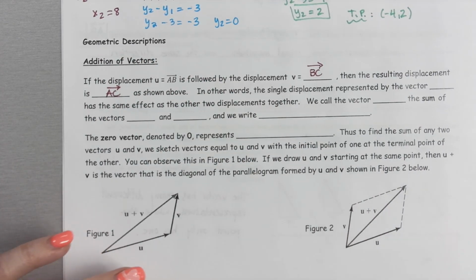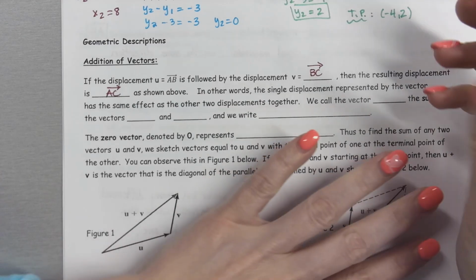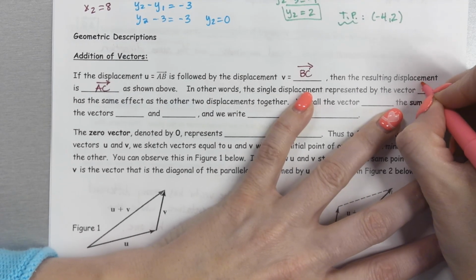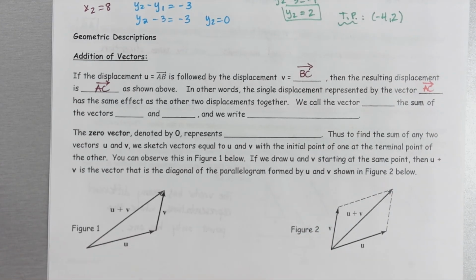So the single displacement represented by the vector AC has the same effect as the other two displacements together.